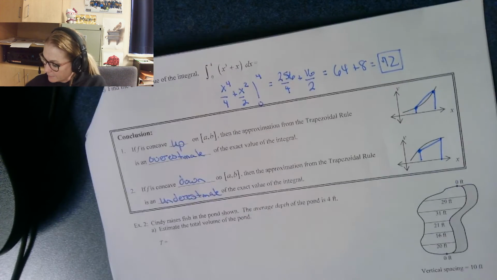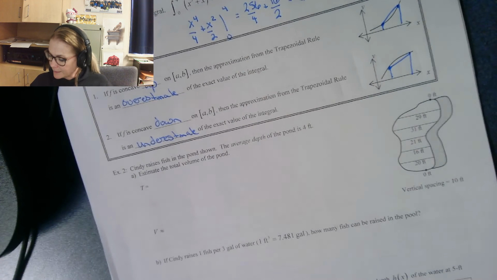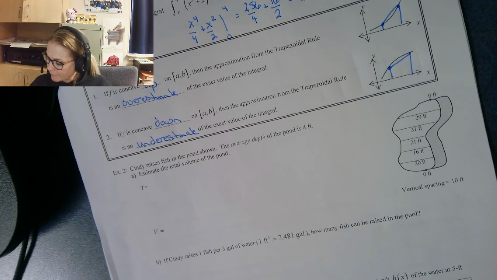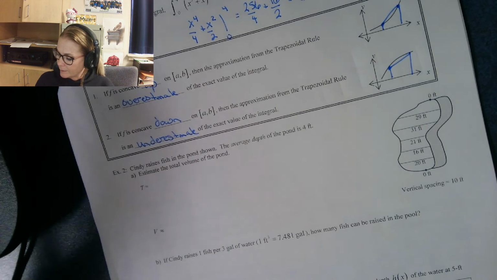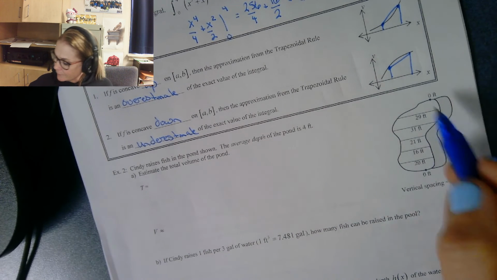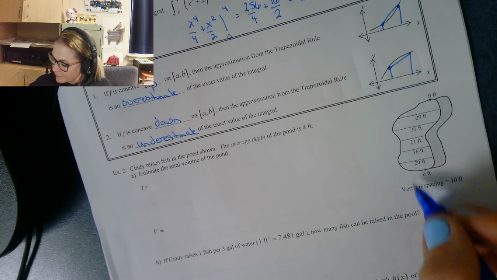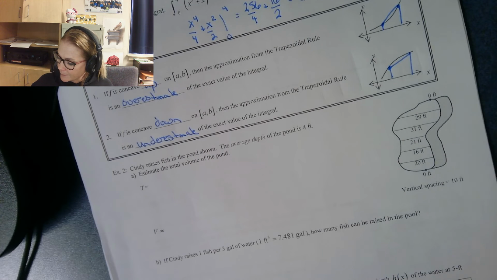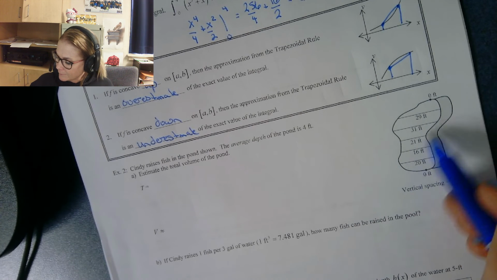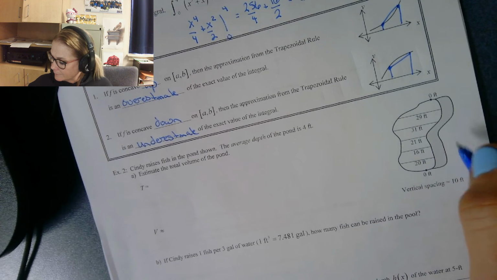Okay, next little question. Cindy raises fish in the pond shown. The average depth of the pond is 4 feet. Okay, and estimate the total volume of the pond. Okay, so this depth, we need the surface area. Okay, and then we need the volume.